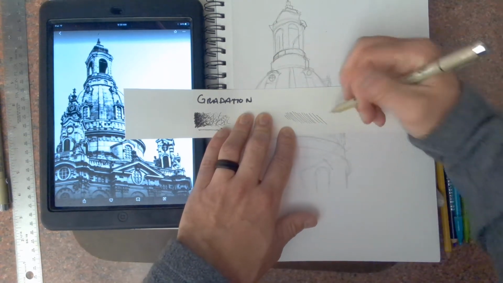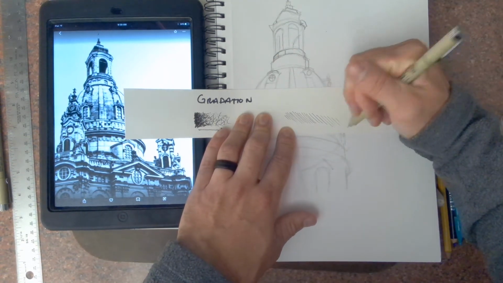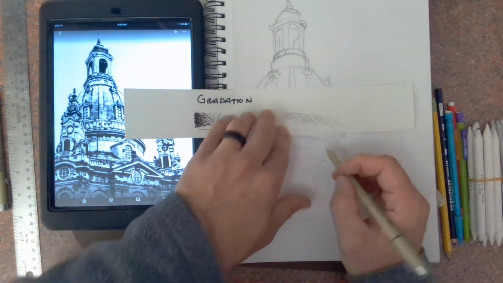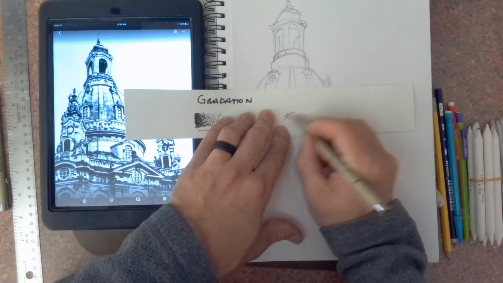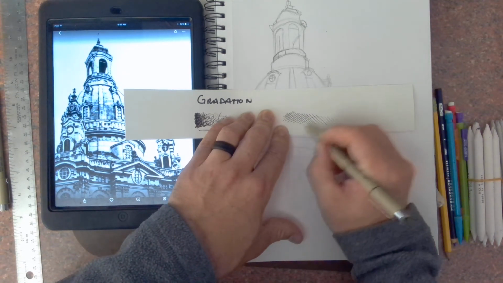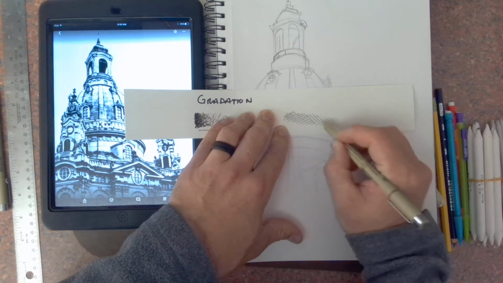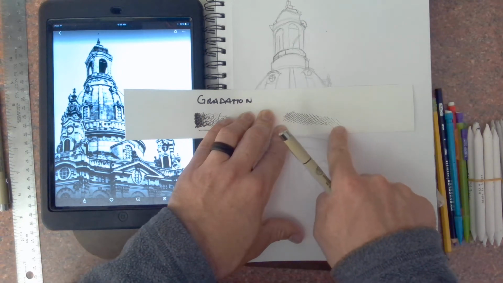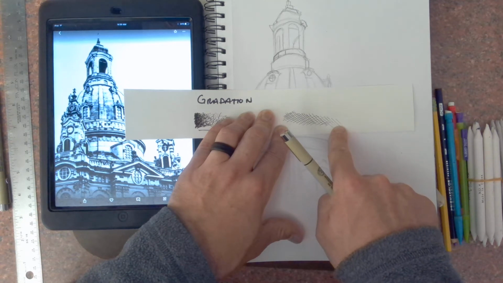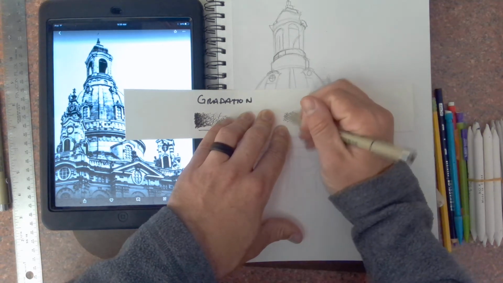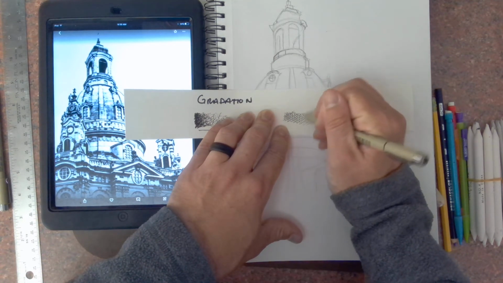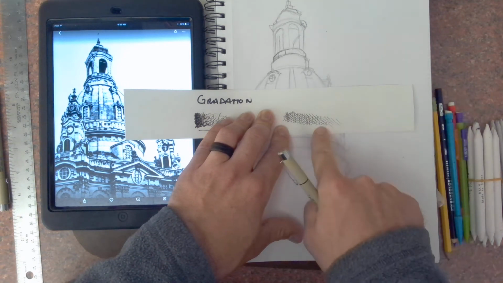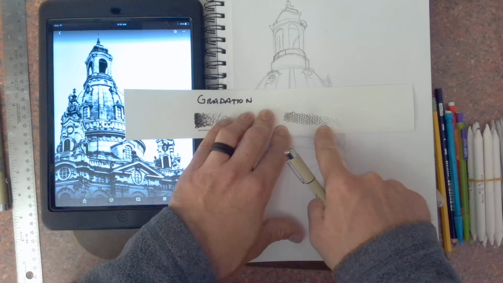So for a gradation, what I like to do is do my entire scale with a light value. Then I go in, but I'm going to stop just short of where I left off, and then go over it again. I'll do some vertical lines here, stopping just short of where I left off before that.